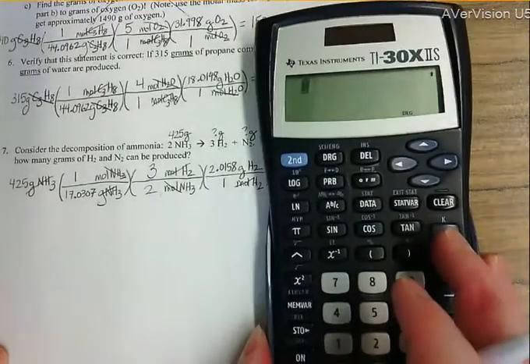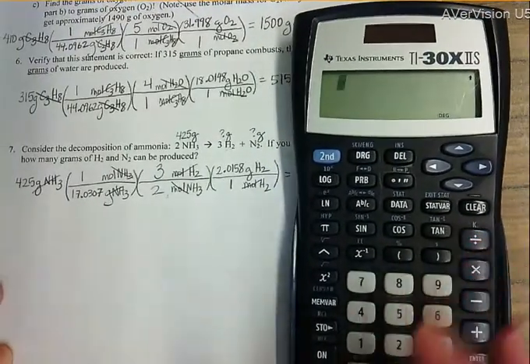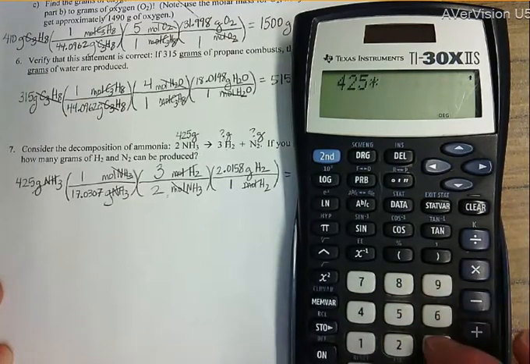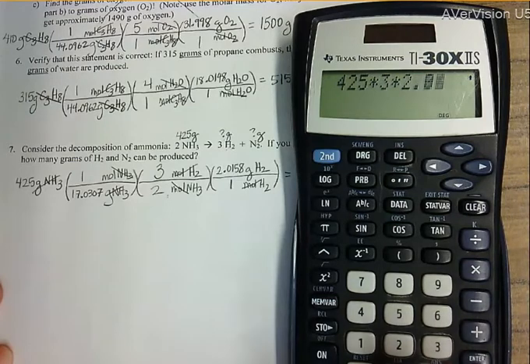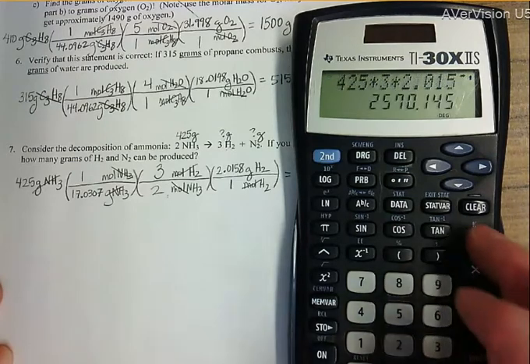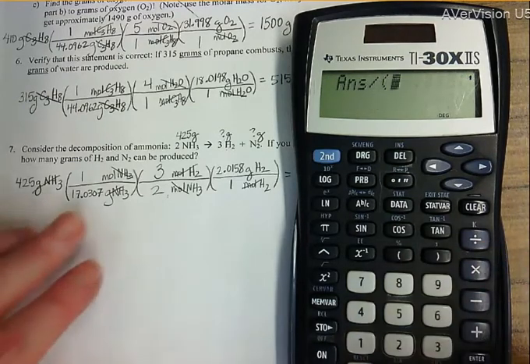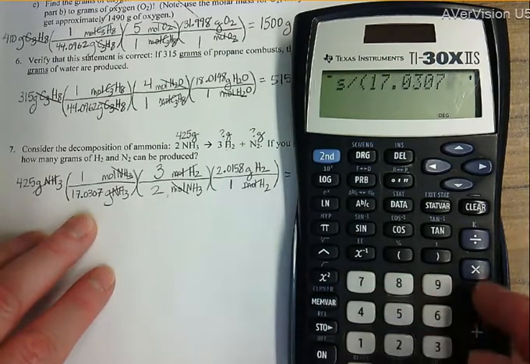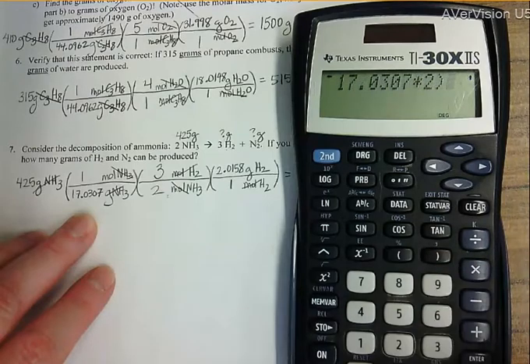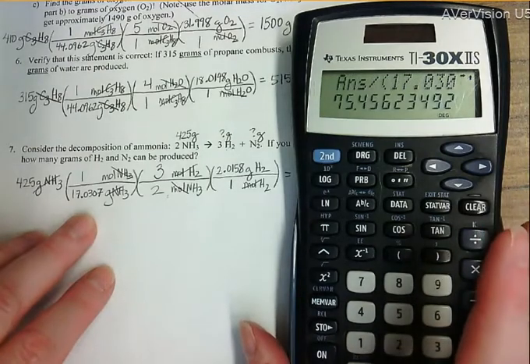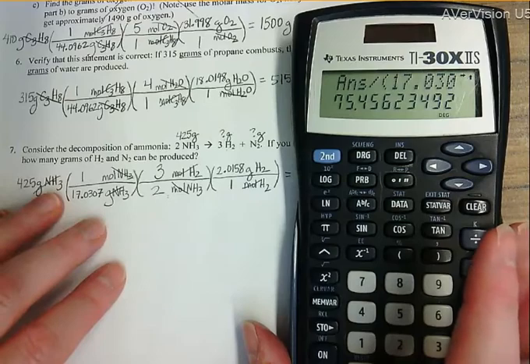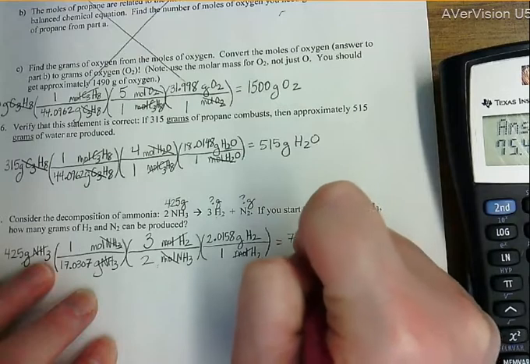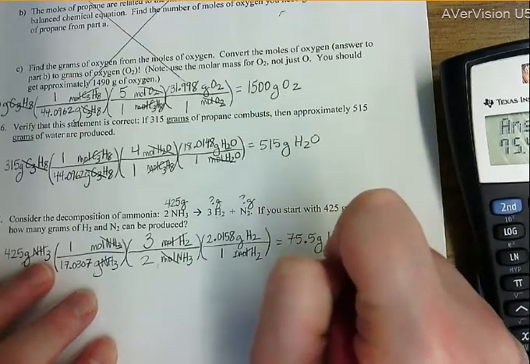So now I'm ready to put this in my calculator, hopefully correctly. 425 times 3 times 2.0158 divided by, and I'm going to use parentheses because I have 2 things here, 17.0307 times 2. And again, I want 3 significant figures, so we're going to say 75.5 grams of hydrogen that we produce.